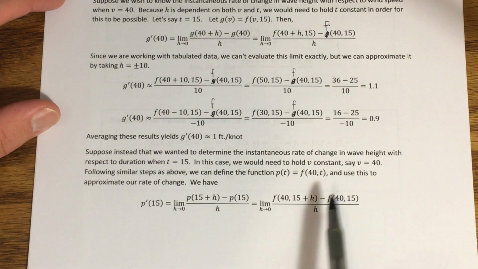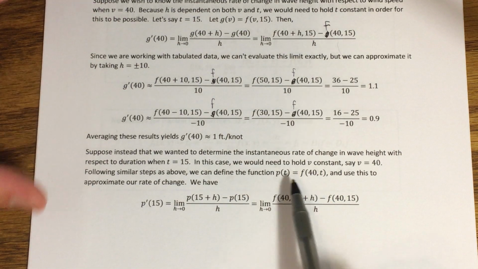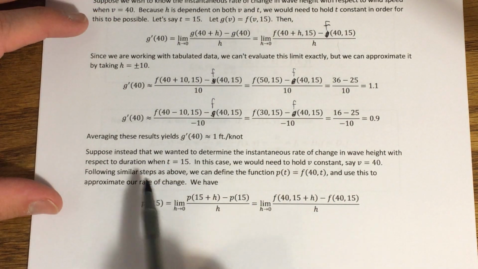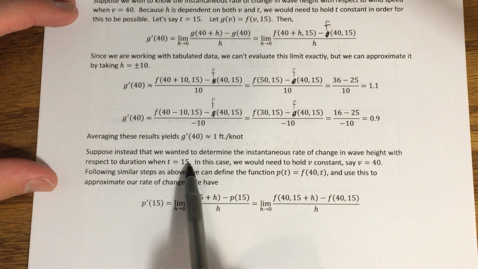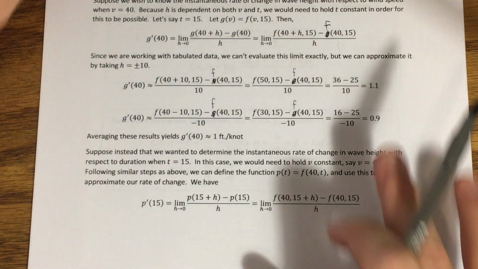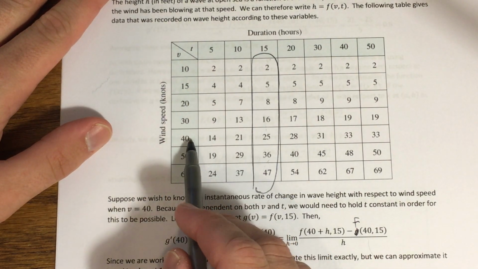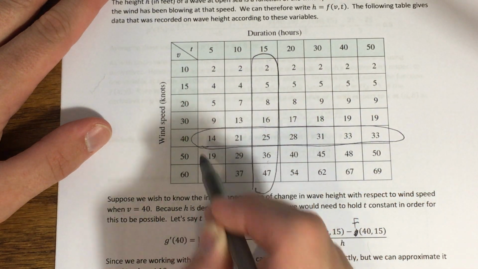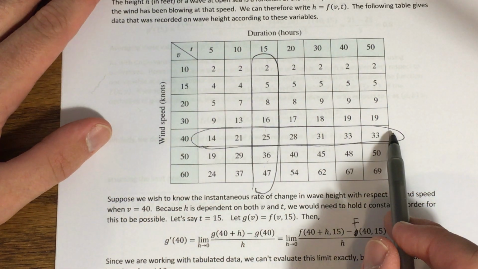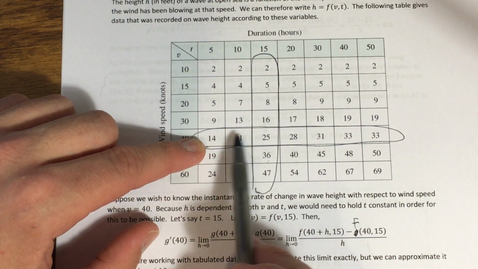And then we can go through the same process. I want to approximate the instantaneous rate of change in my height function with respect to time now, specifically when time is equal to 15. What that means for my table up here is now we're holding wind speed constant, and so we're looking only in this row. And again, if I restrict my attention to just this row, these numbers only depend on duration. So that's where you get a function of t from.